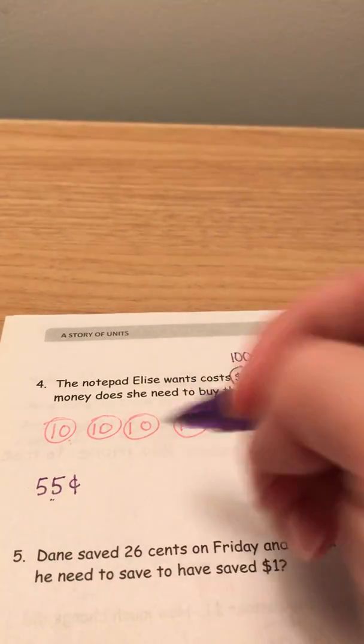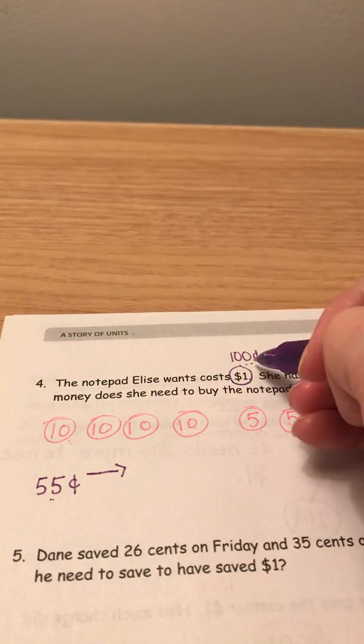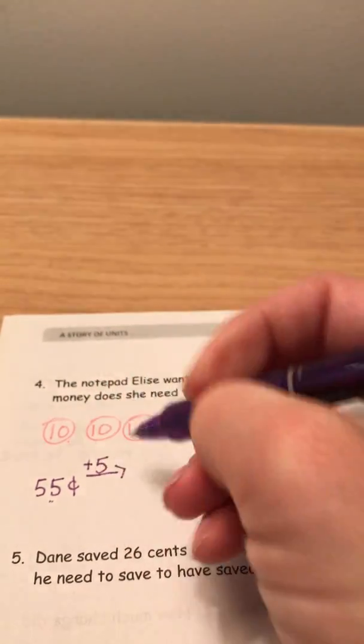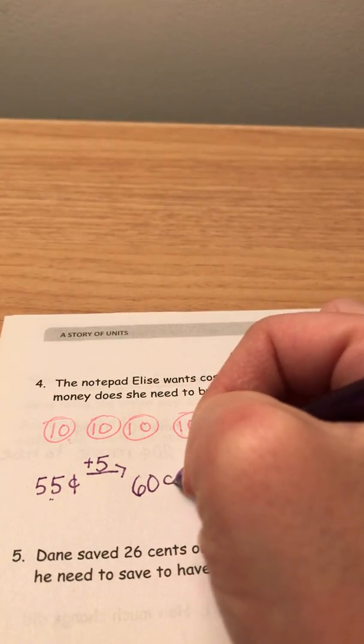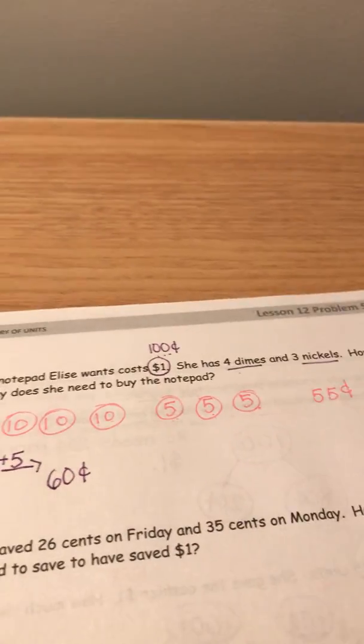So let's do that. 55 plus how much will give us an even 10 number? Right, plus 5. 55 plus 5 will give us 60 cents. Now we just need to add up until we get to 100.